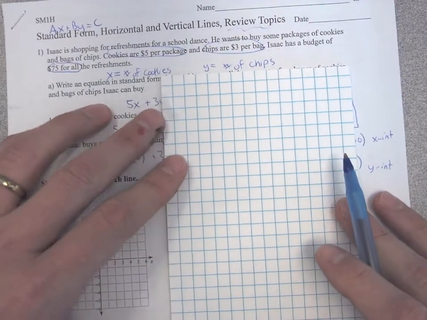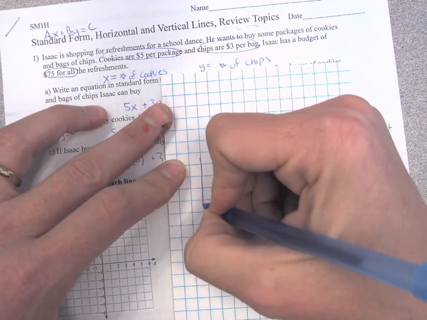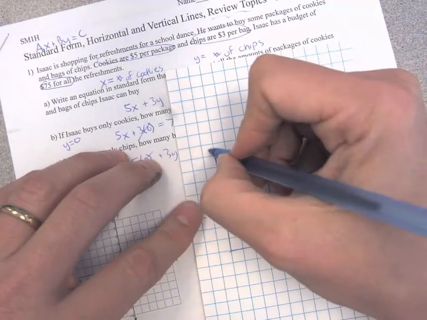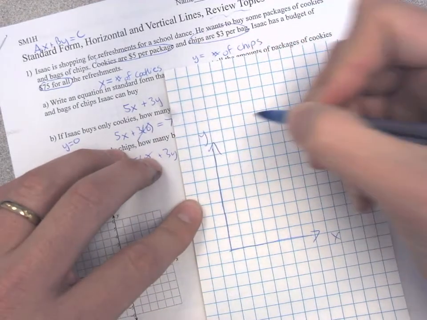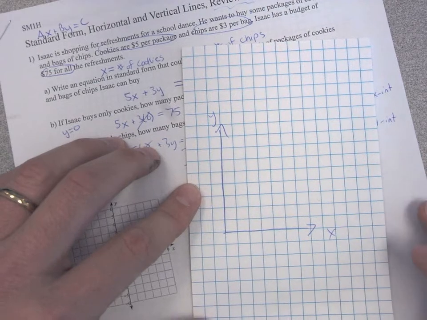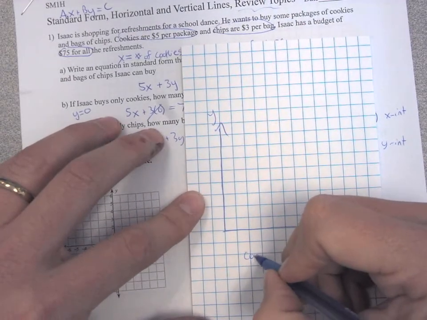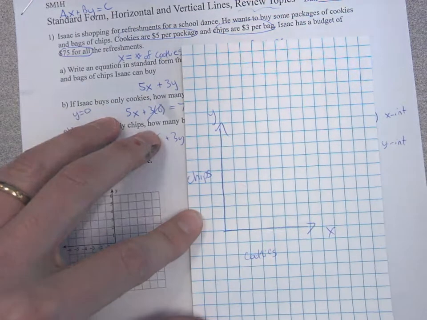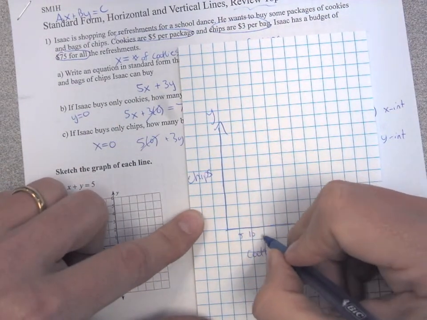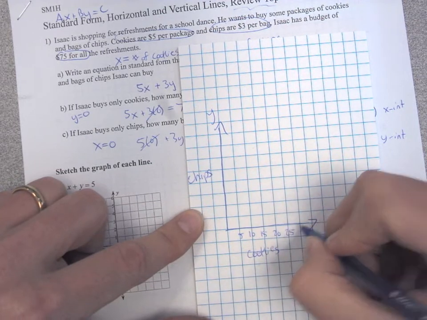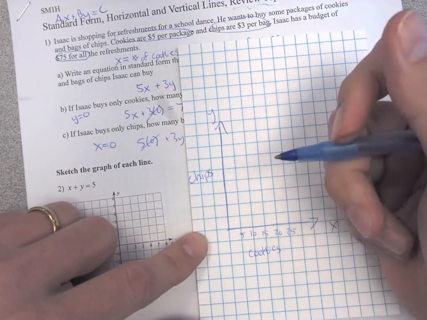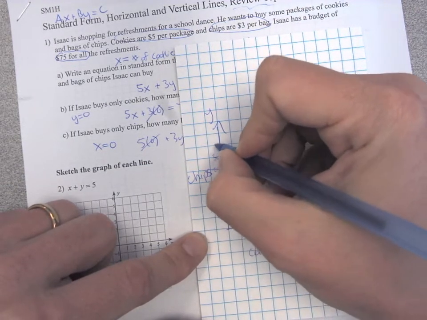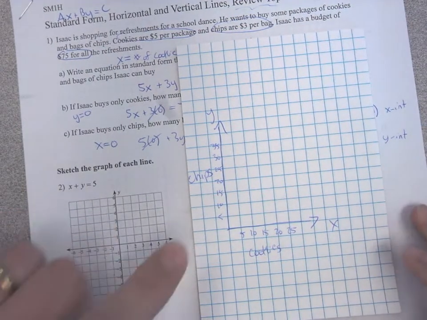So I'm going to use this little sheet of graph paper, and we could make a graph. Now I'm going to scale my axis by 5s here. So x represented the amount of cookie packages that we had, and y represented the amount of bags of chips that we had. So if I go 5, 10, 15, 20, 25, like that. And then over here, I'm going to go 5, 10, 15, 20, 25, 30, 35. So I'm just going by 5s.